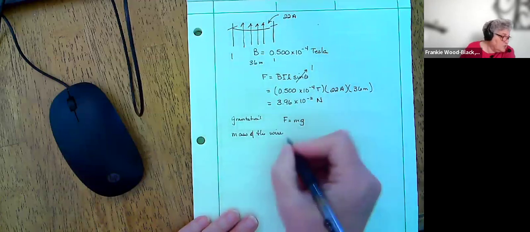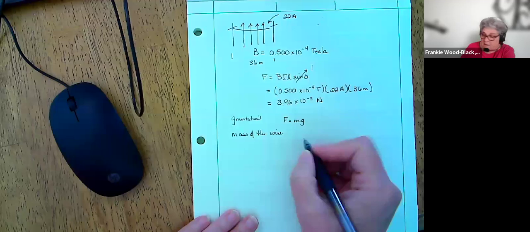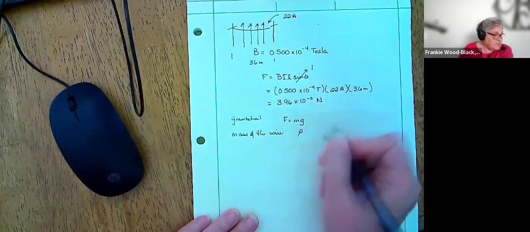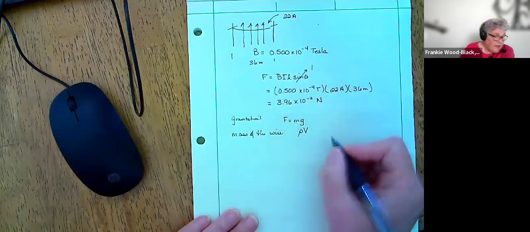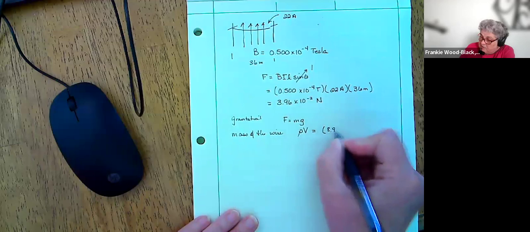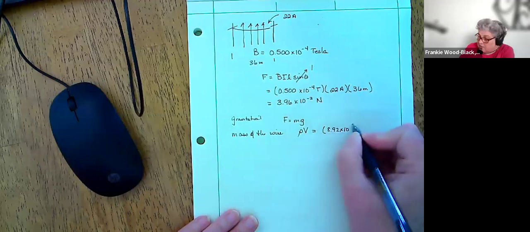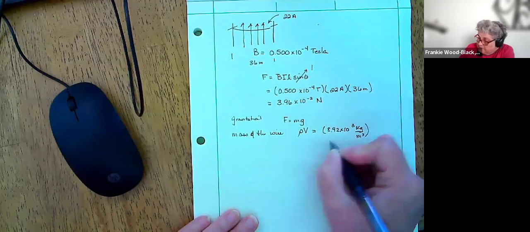So let's just give ourselves a mass of the wire. I could do density times the volume of my wire, and I'm given 8.92 times 10 to the third kilograms per meter cubed for copper.